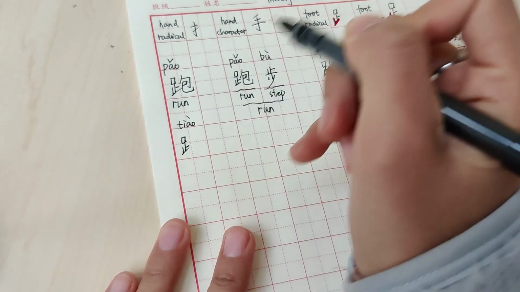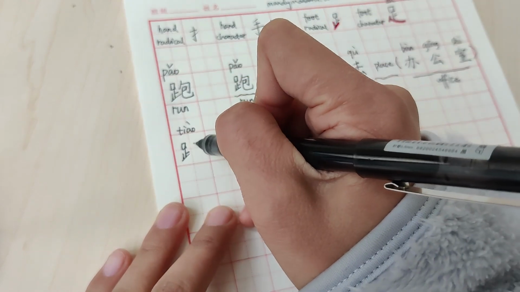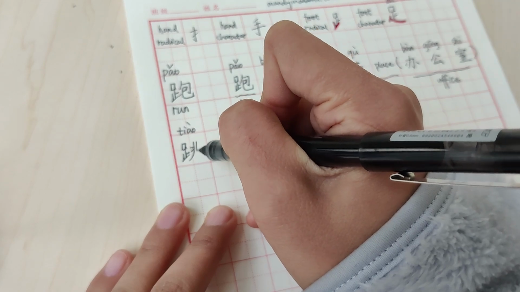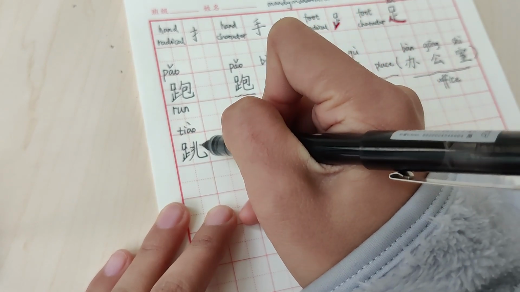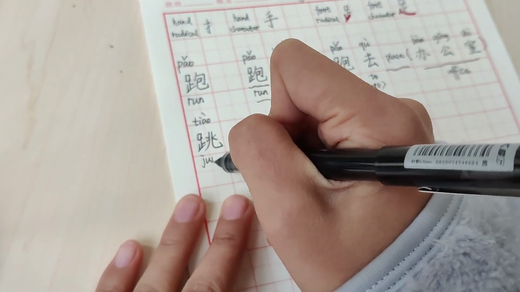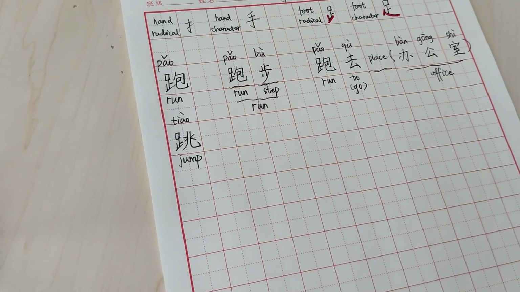We have the foot radical, and now we have a left falling, 1, 2, and then a big hook, 1, 2. Yeah, 跳, which means to jump, right?